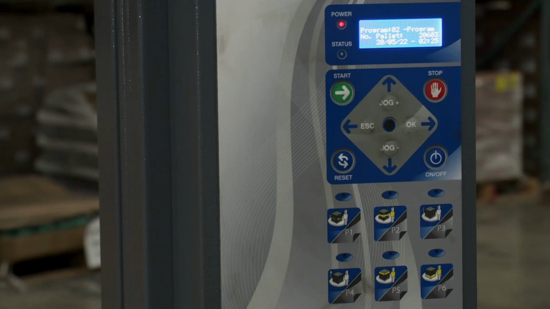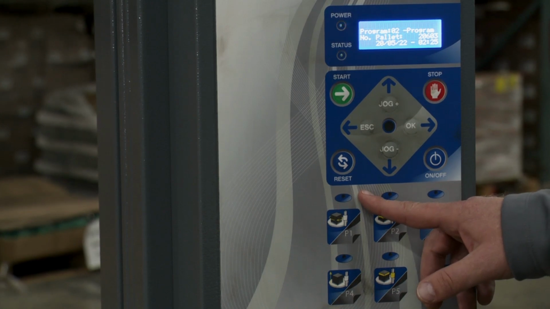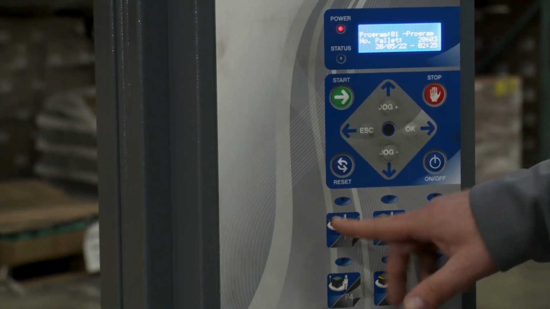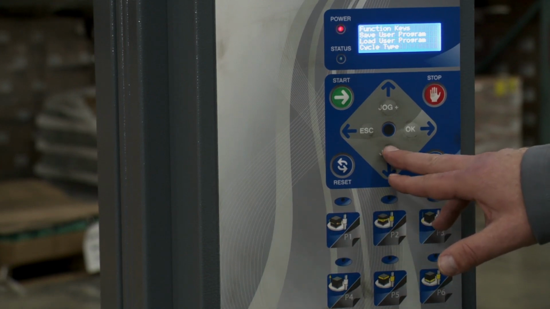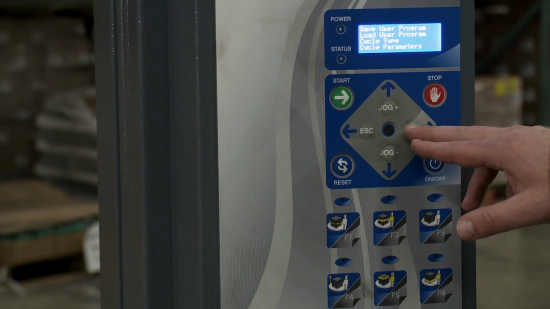Let's take a look. So let's say I liked how pallet 1 wrapped, but I want to make some changes to it and save it as pallet 2. So right now I'm in pallet 2, I'm going to go to pallet 1. So now I'm in pallet 1, hit jog down to go to that menu, and I'm going to go down to cycle parameters to make some changes.